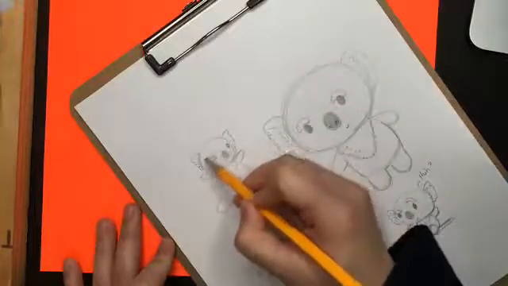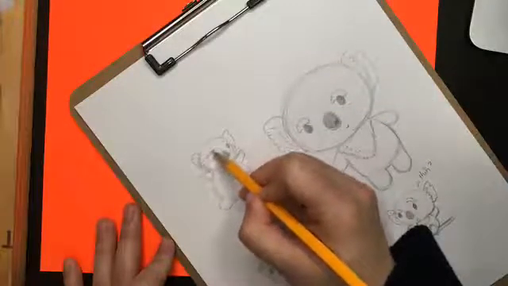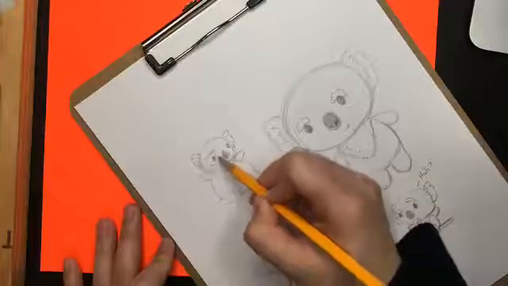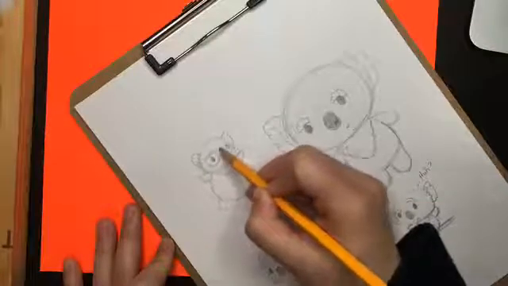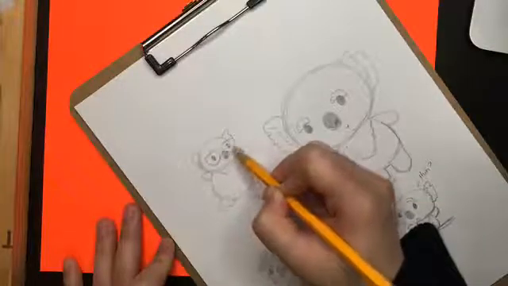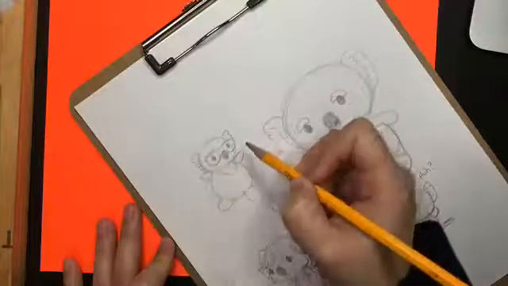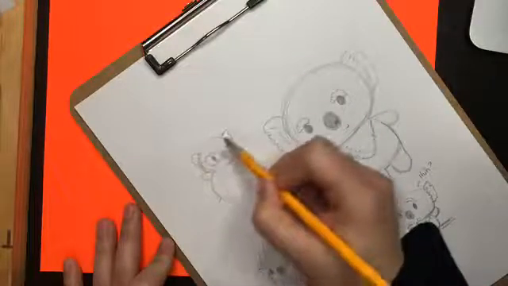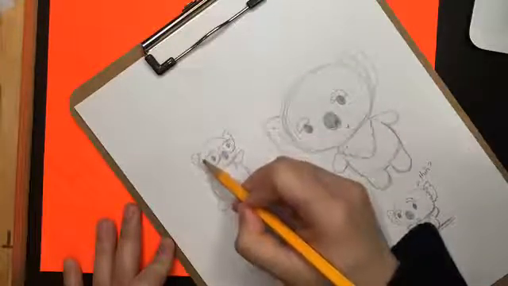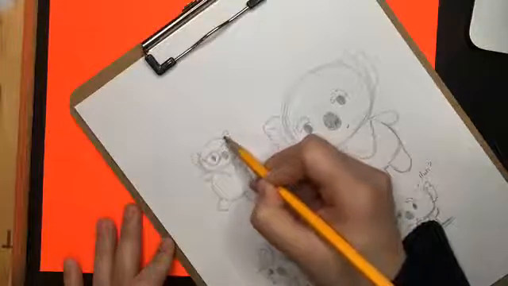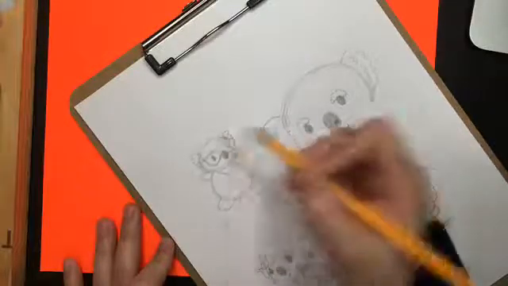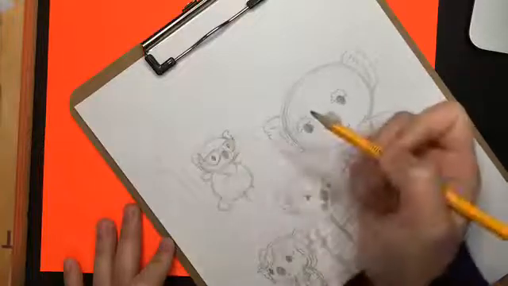If you want to give him glasses, let's do that. And I guess because his ears are up there, you kind of want the ears of the glasses to go up towards his ears there.